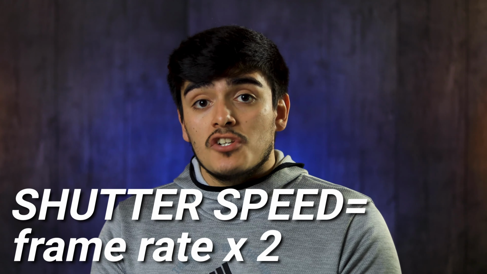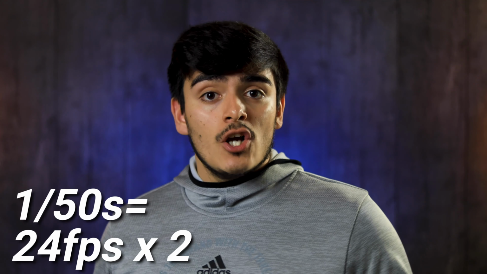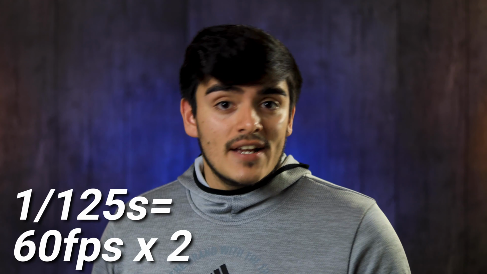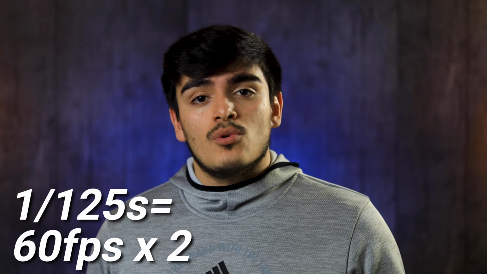And as far as video goes, that's a little bit easier. Whatever your frame rate is for that project, you want to make sure that your shutter speed is double your frame rate. So if you're filming a video at 24 frames per second, then go ahead and set your settings at 1/50th of a second. And if you're shooting at 60 frames per second for that sweet slow-mo, then go ahead and set your shutter speed at 1/125th of a second.